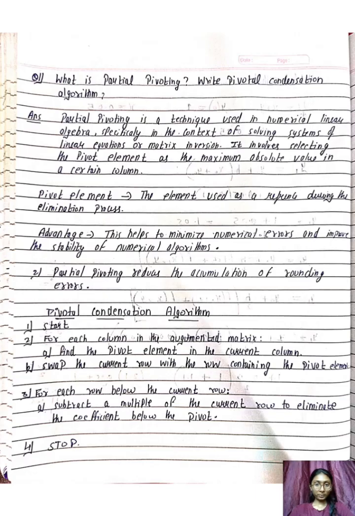Today I will solve my second internal question paper of computer-oriented numerical math. This is partial pivoting and the pivotal condensation algorithm.